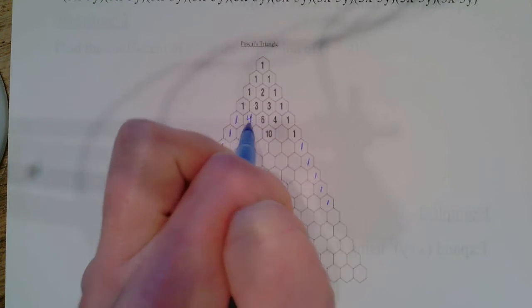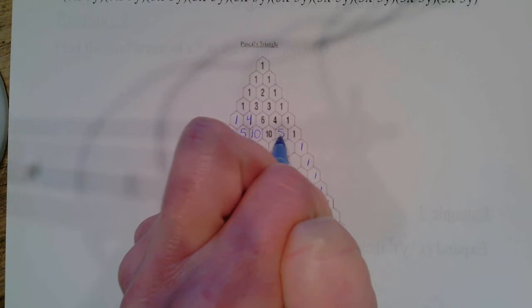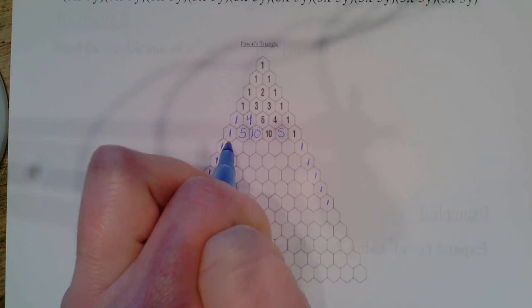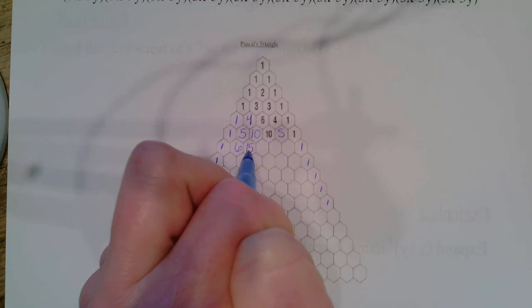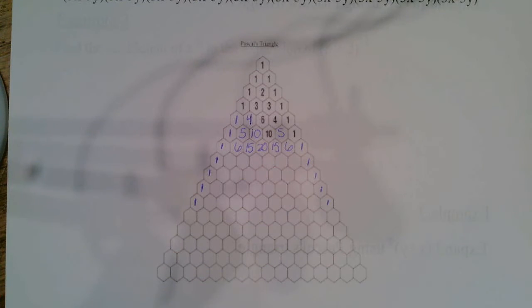You could go 6 different ways to get here, 4 to here, 1 to here. So the next row, 1 and 4 would be 5, 6 and 4 would be 10, 1 and 4 would be 5. The next row, 5 and 1 would be 6. This would be 15, 20, 15 and 6, and so on. So that's how you find the numbers in Pascal's triangle, and then you use them for the coefficients of your binomial expansions.